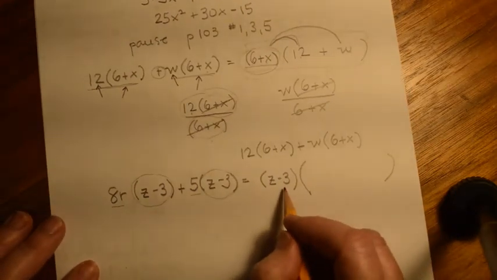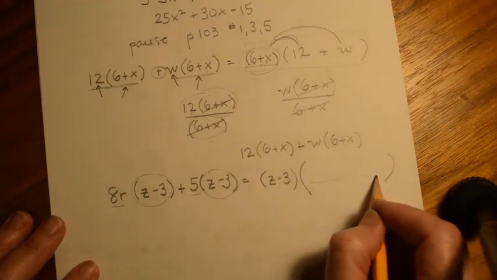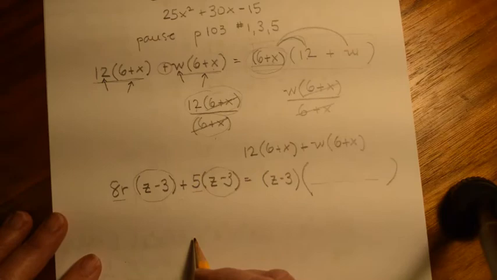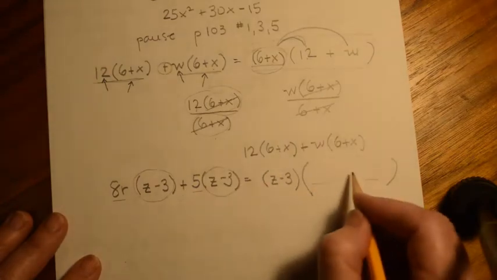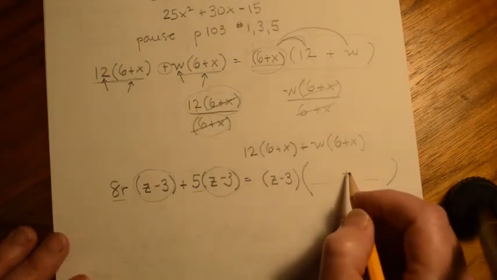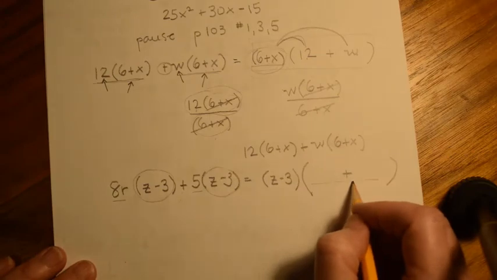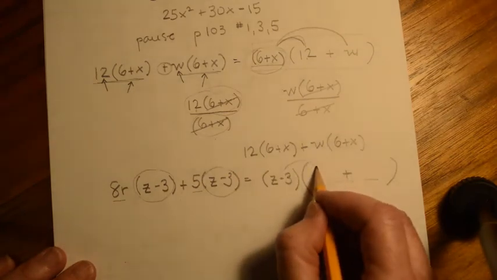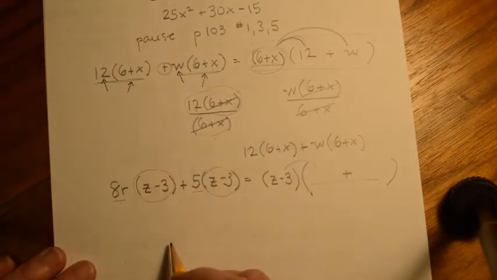So again, the question is, what did I multiply it into that I would have ended up with this as the answer? It's plus here. So I'll put the plus here. All right. So again, (z minus 3) times what is going to give us 8r times (z minus 3)?